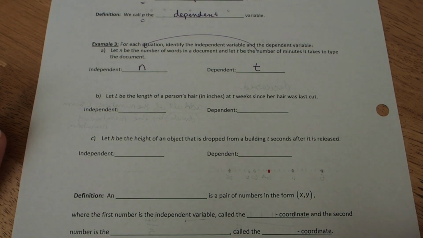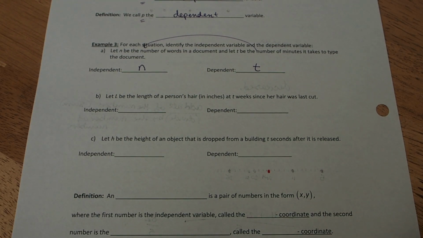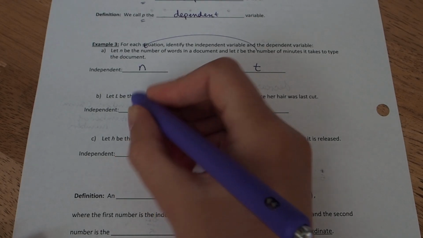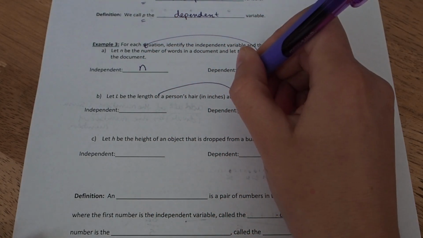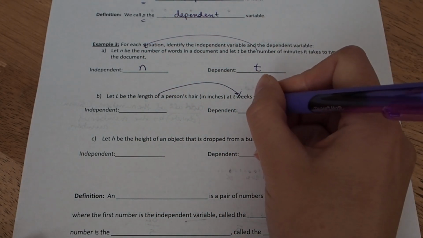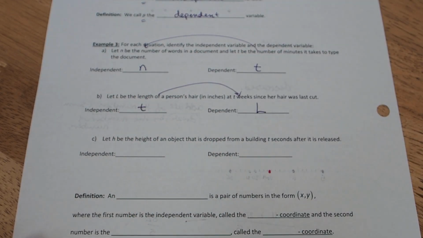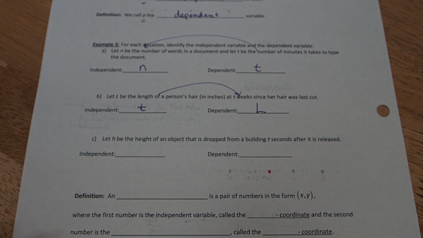Let's try it again in part B. Let L be the length of a person's hair in inches at t weeks since the hair was last cut. Okay? Well, the length of a person's hair is going to depend on how long it's been since it was cut. So length is going to be dependent, and the time since it was last cut, t in weeks, is going to be independent.